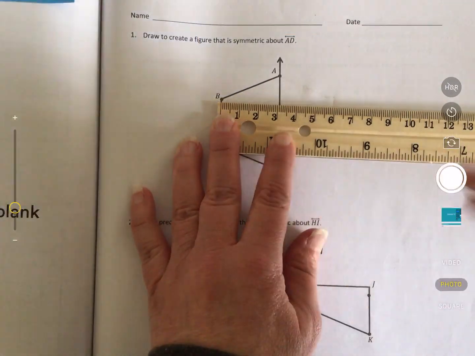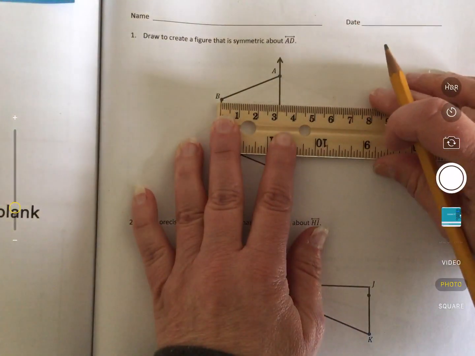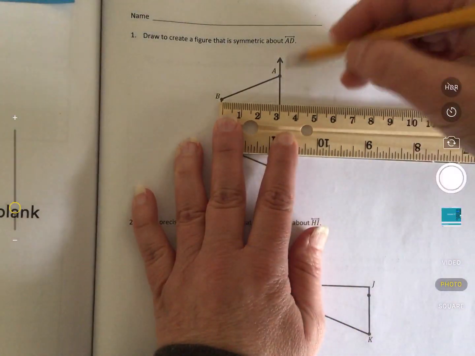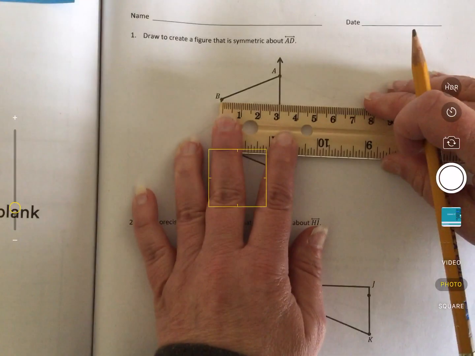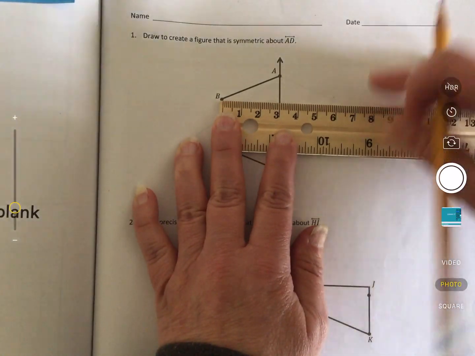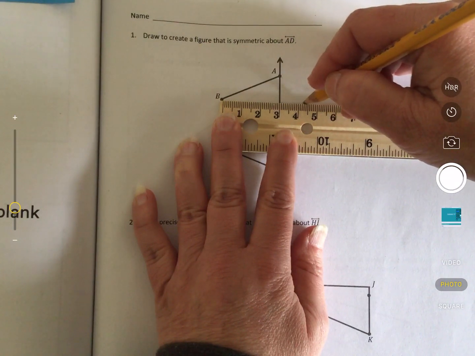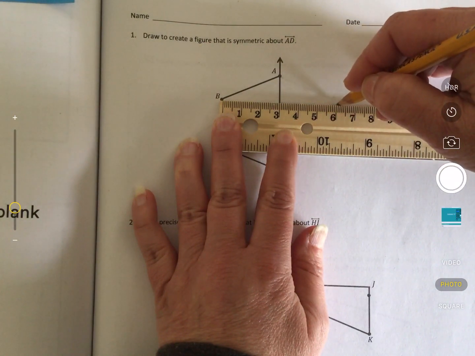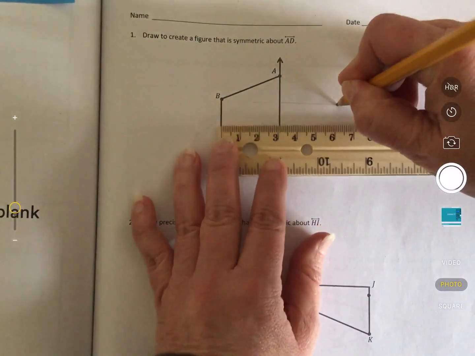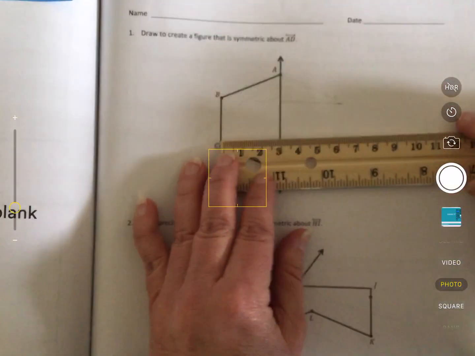Okay, so I'm going to put an X here and my Y there. Okay, so I want 10. So here's my 10 on my x-axis. I'm going to go up to 8. So they meet here.